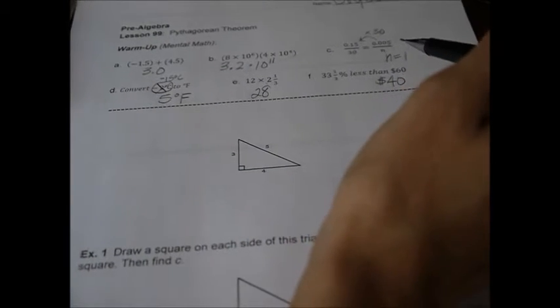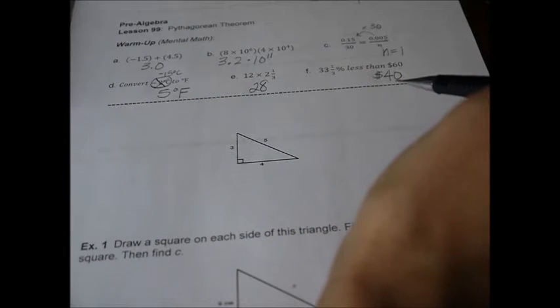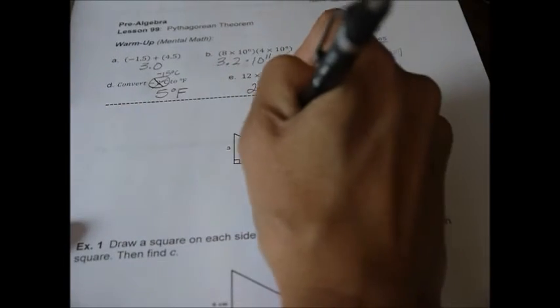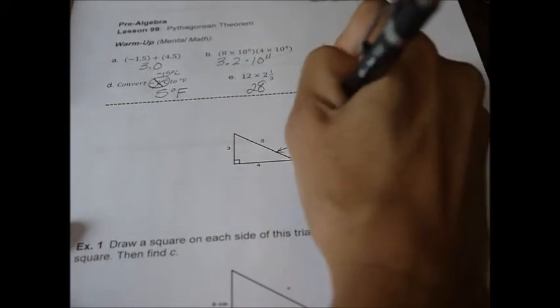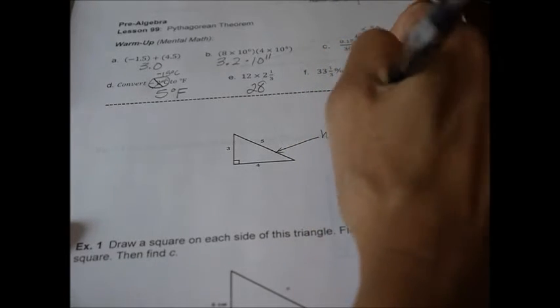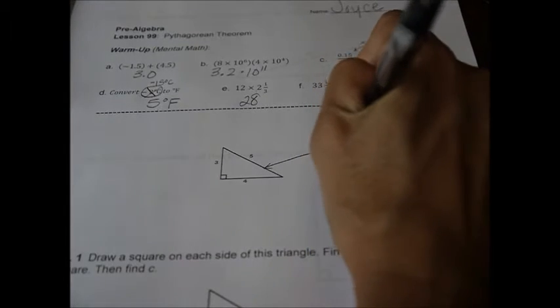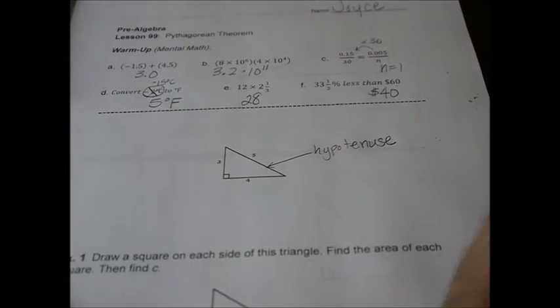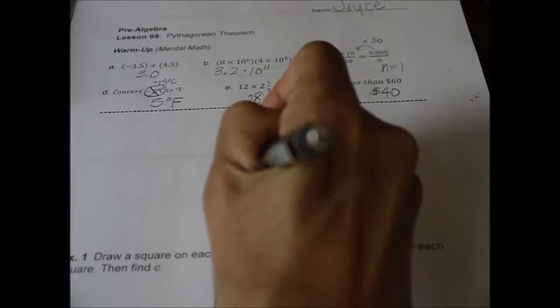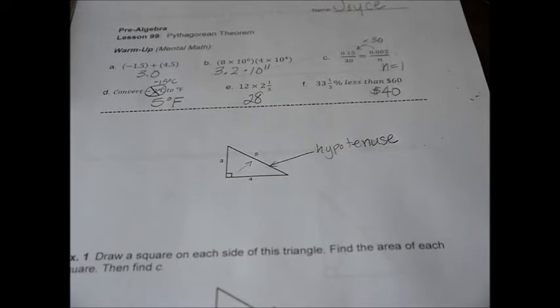Okay, now we are jumping into this idea of the Pythagorean Theorem. This is pretty cool. The longest side of a right triangle, which I have here, is always called the hypotenuse. And I just spelled that incorrectly. Hypotenuse. Every right triangle has a hypotenuse, and it's always opposite the right angle.